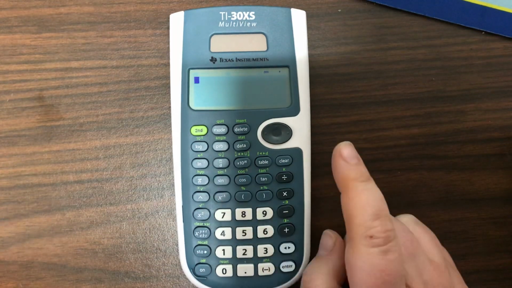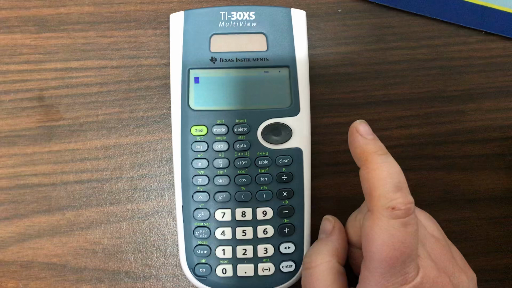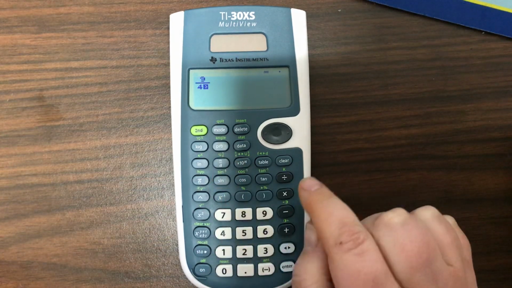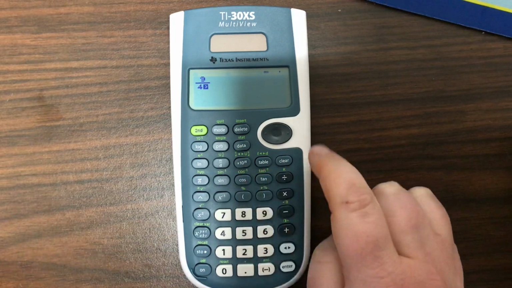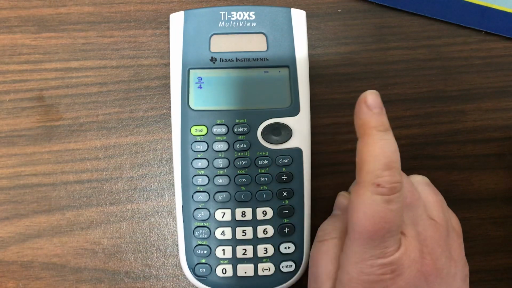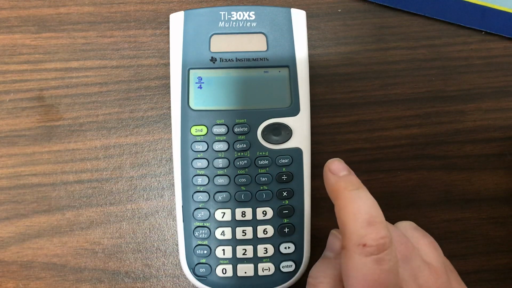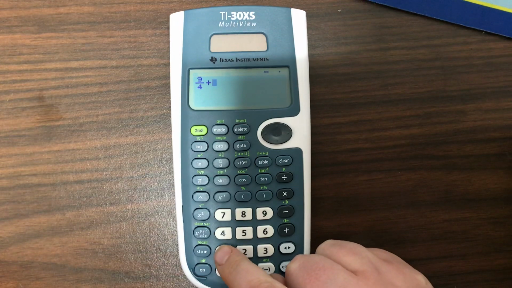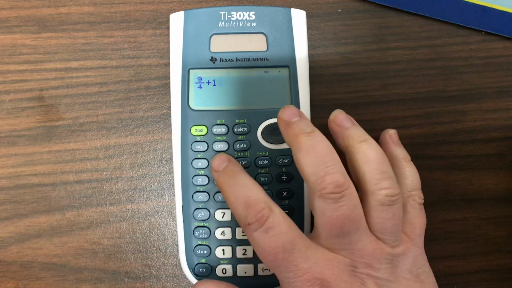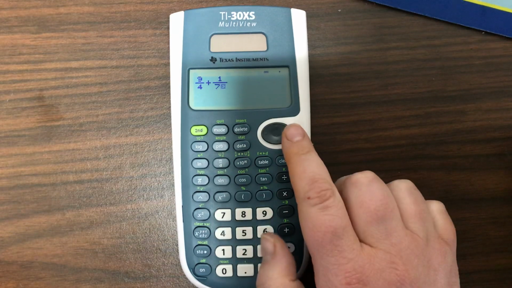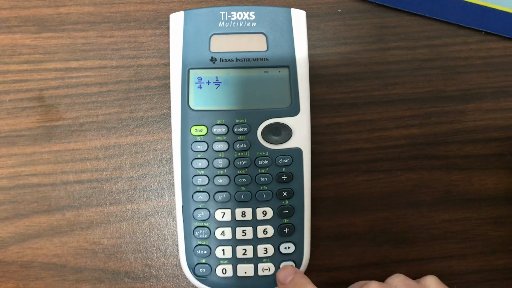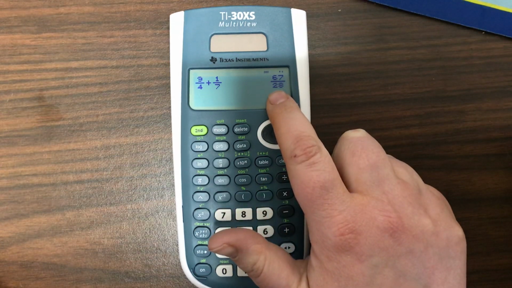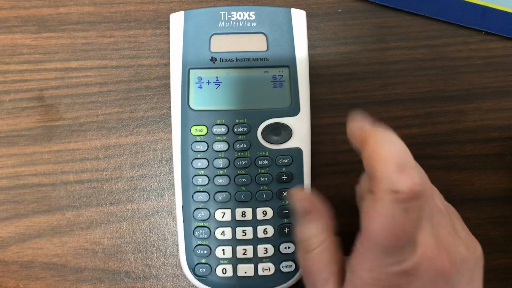So if you wanted to add, say, 9 quarters, I would do 9, hit that button, and then I can put a 4. So you notice it's made a fraction. If I arrow over, now I can put the next part. So plus, maybe, say we're going to do 1/7. So plus 1 over 7. And again, I'm going to arrow over, and then if I hit enter, you'll see that it gives me the answer here, 67 over 28.